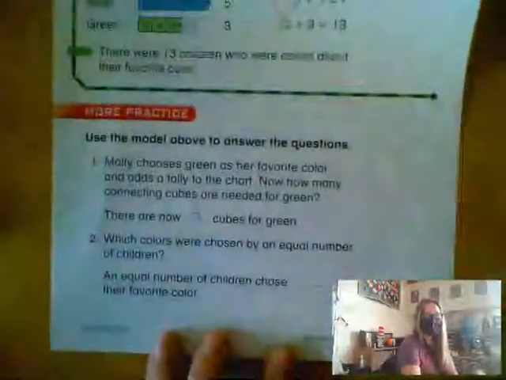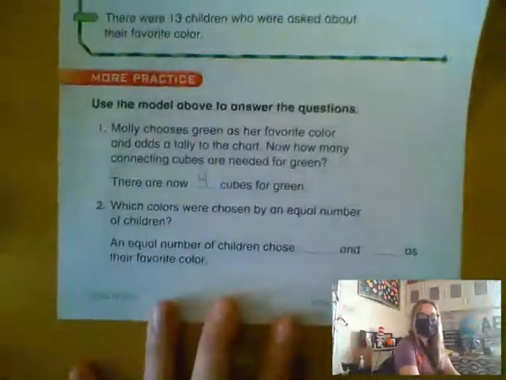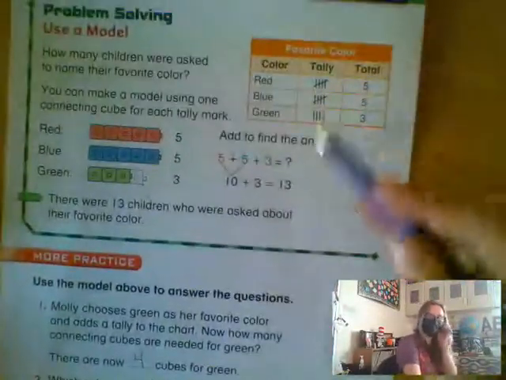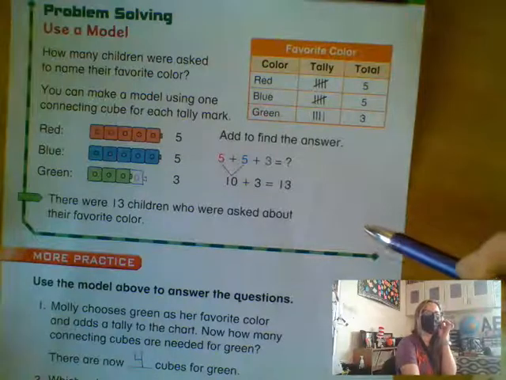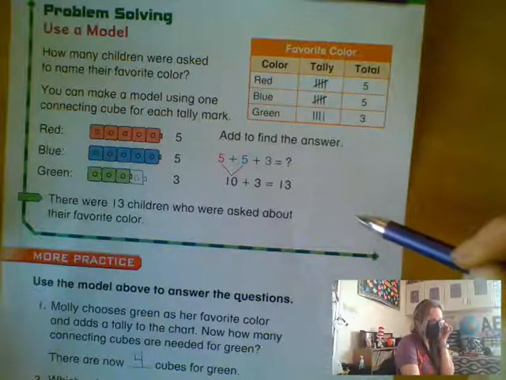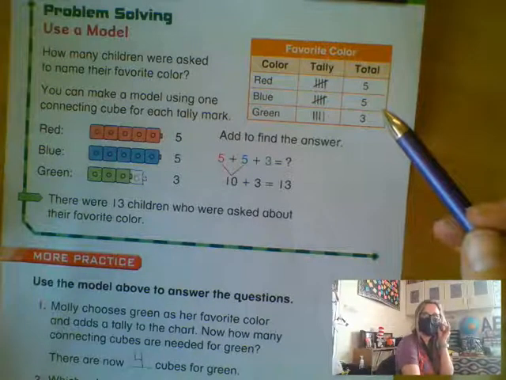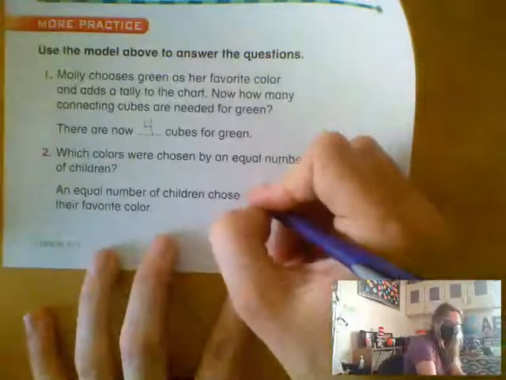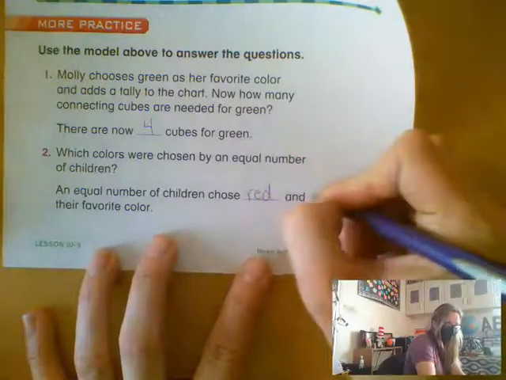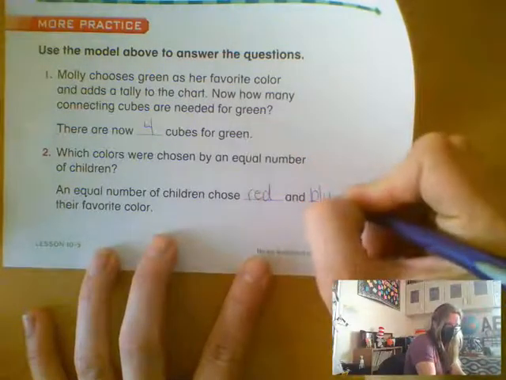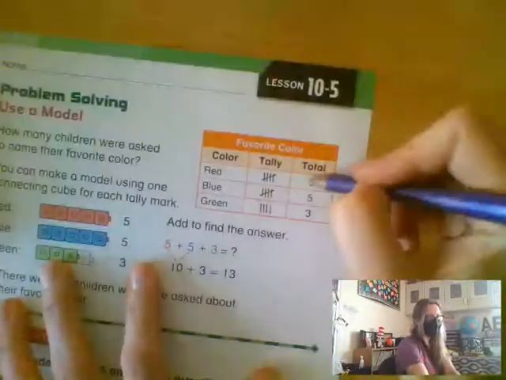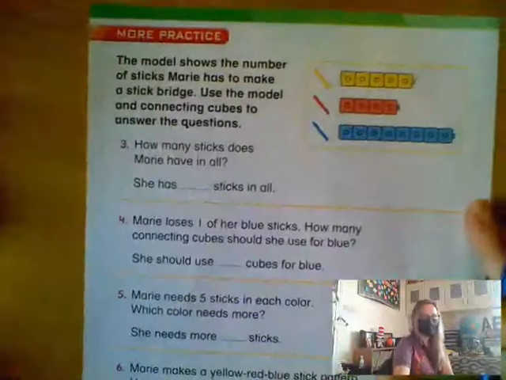Which colors were chosen by an equal number of children? We answered this one on the other page, didn't we? Which colors were chosen by an equal number of children? Sage? Red and blue. So on these lines, we'll write red, blue. And they're equal because they're both 5. Now you can turn the page.